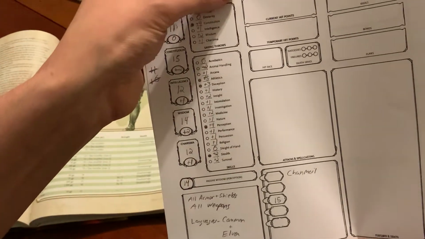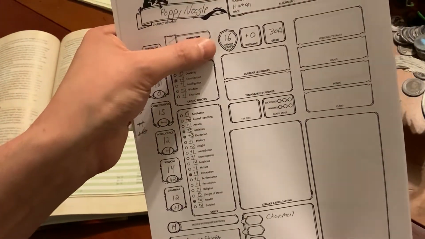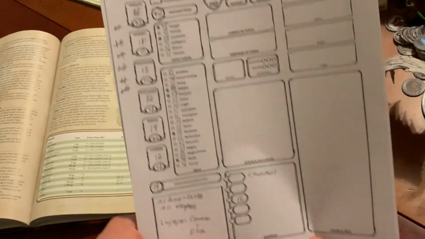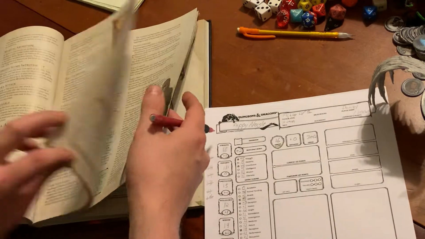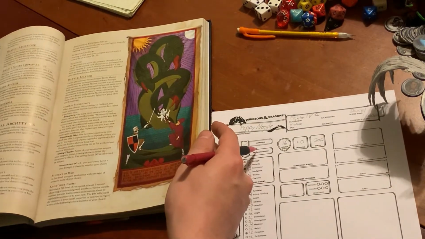So we got our armor class, and that is quite important for us. And we're going to go ahead and do the rest of our equipment while we're here. So we're going to head back to the fighter on page 72.